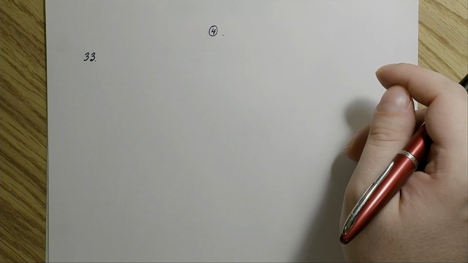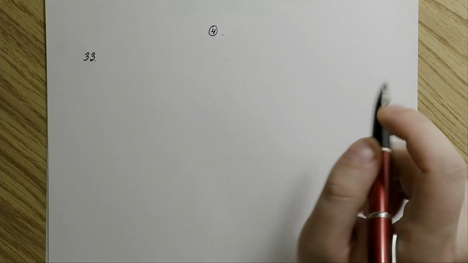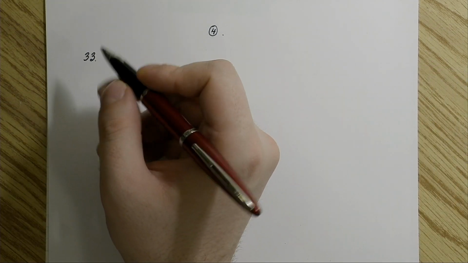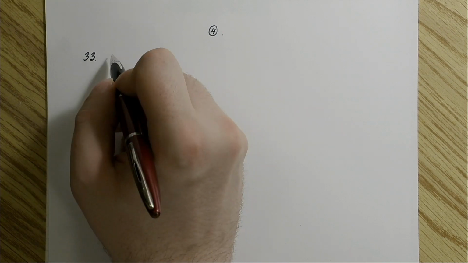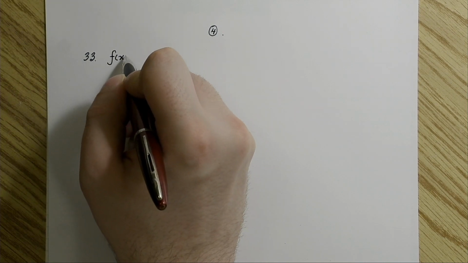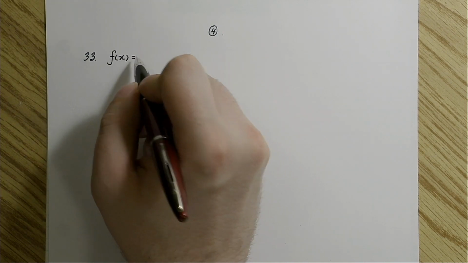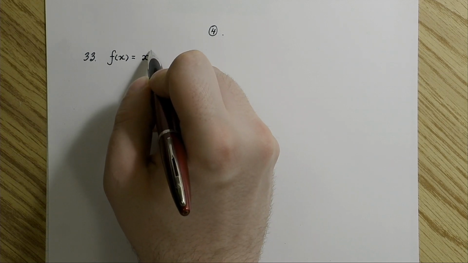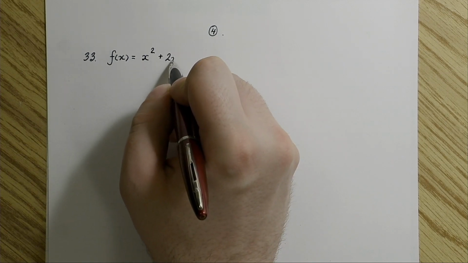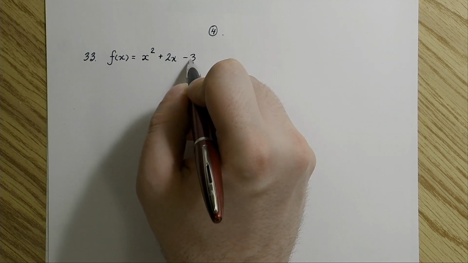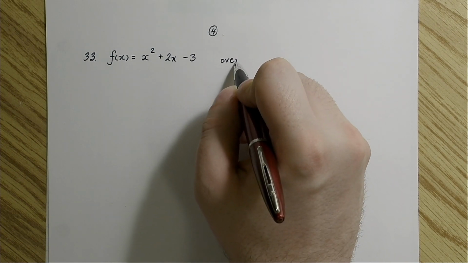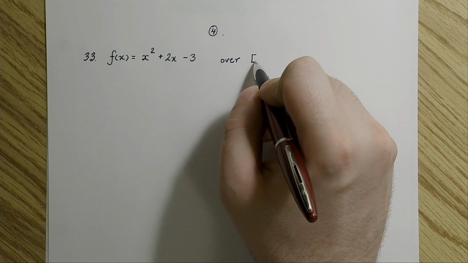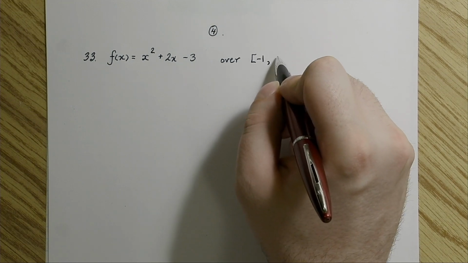I think 33 said, for this exercise, find the average value of the given function f over the indicated interval. Okay, so the function that we needed to do was x squared plus 2x minus 3 over the interval minus 1, comma 2.